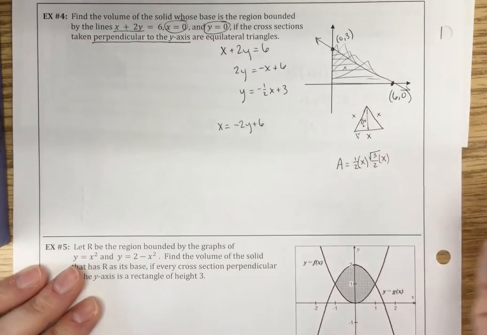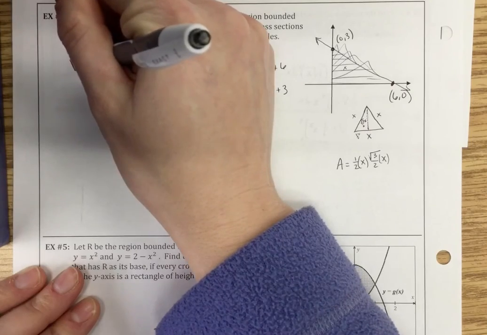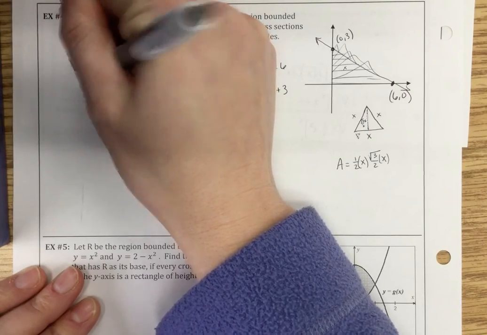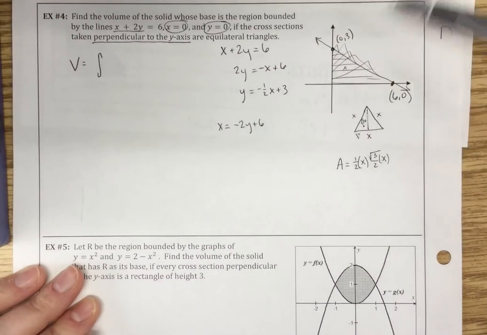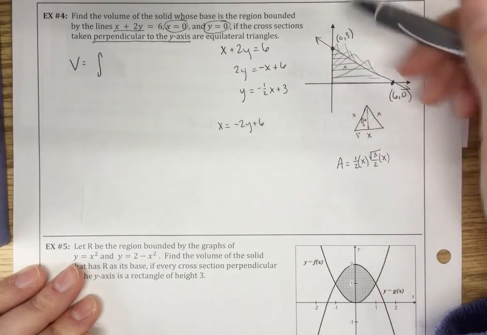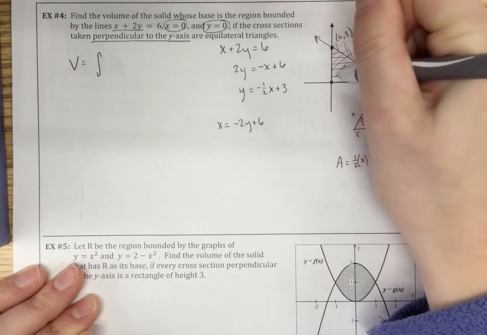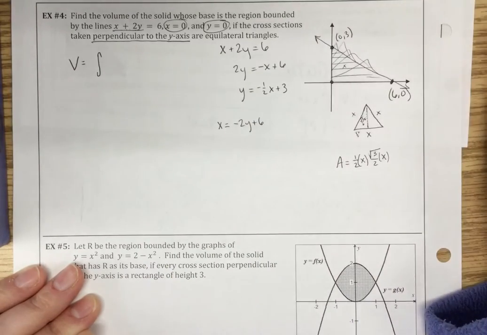All right, so when we go to integrate this, the volume is going to be the integral. And remember, this time we are dealing with bounds with the y values because we're doing this with respect to y. So our y bounds are going from 0 up to 3.